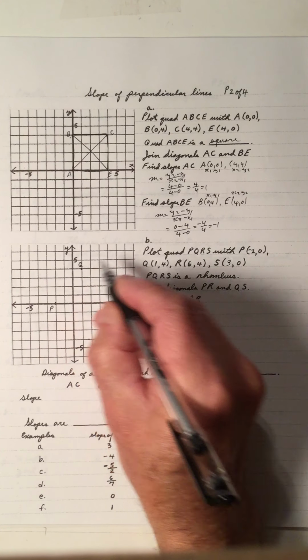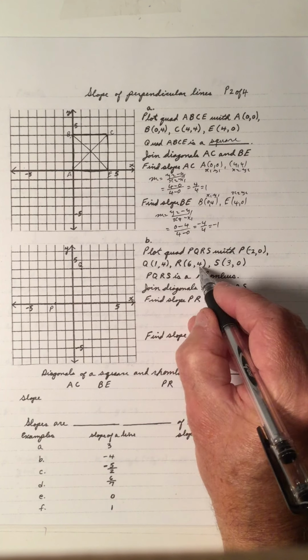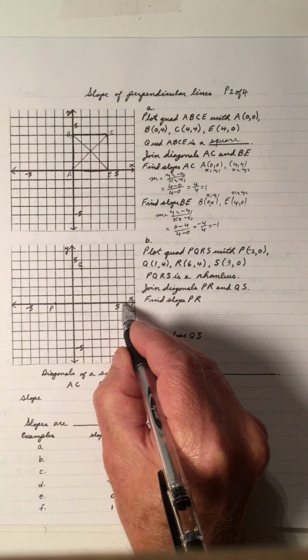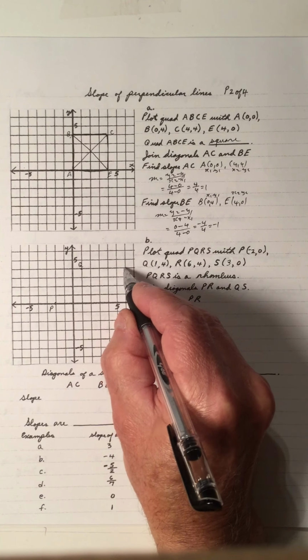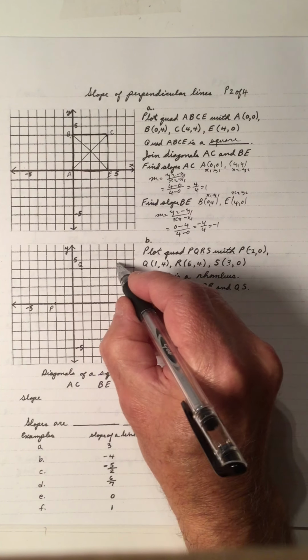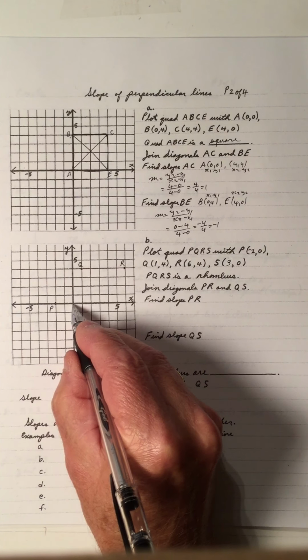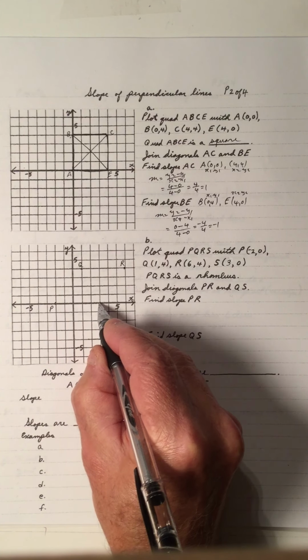That's Q. R is (6, 4): 1, 2, 3, 4, 5, 6, 4 up. That's R. And S is (3, 0), right there.